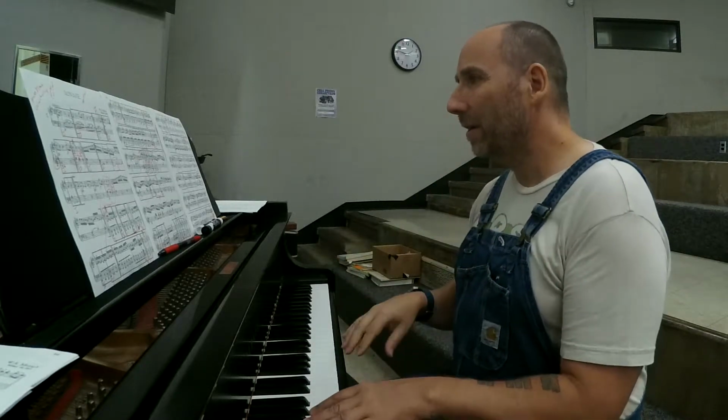Okay, I wanted to play through this passage for you first. I apologize for the piano, but it's a little out of tune. It's the beginning of the semester. We haven't had a chance to get everything tuned yet.